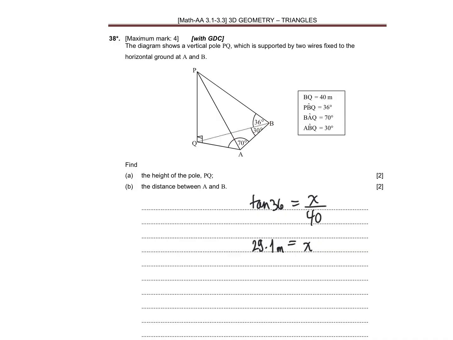I think 70 is talking about that bottom angle. If we're using this triangle down here, this is 70, this is 30, so this would be 80.